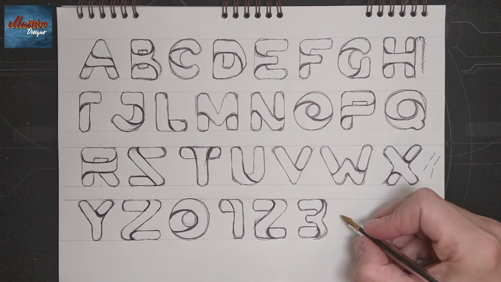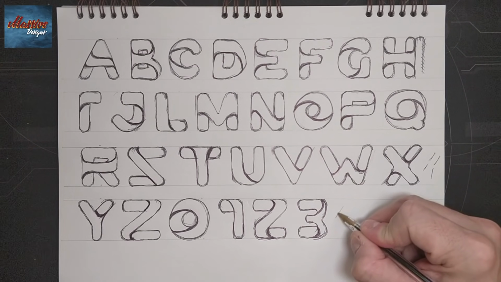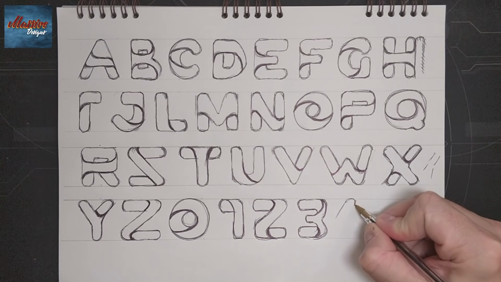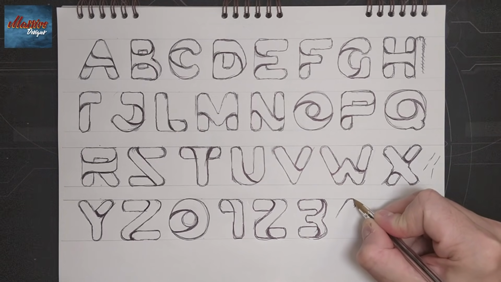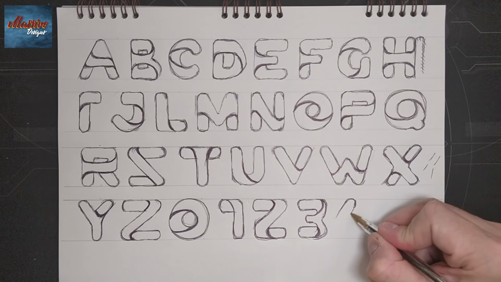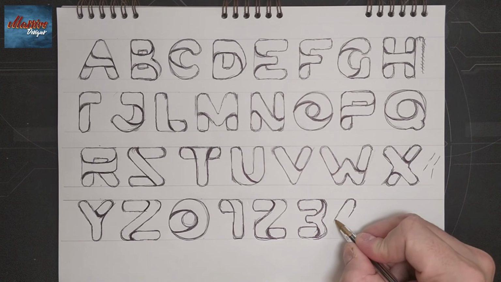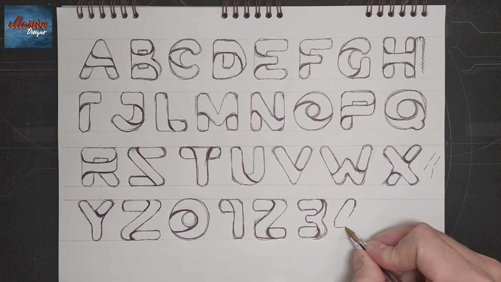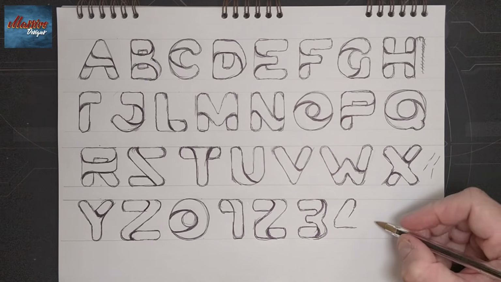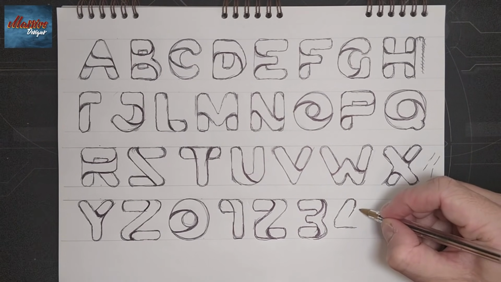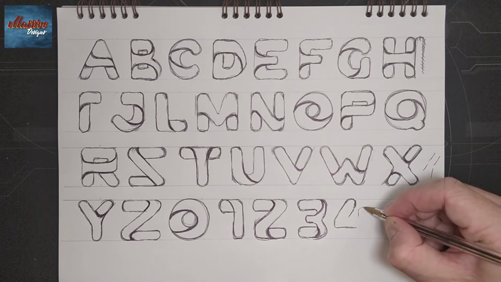Okay, so now for number 4, let's do something like this, because it's like an old 4, no? Something big, chubby, and then we do the tiny, like I like it.